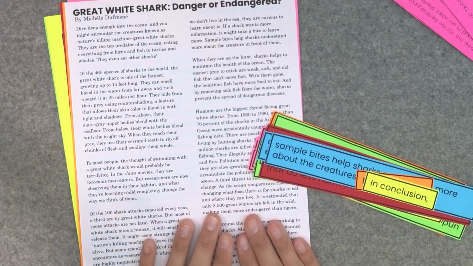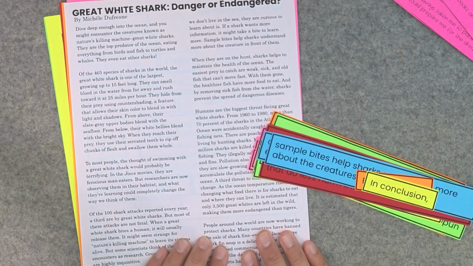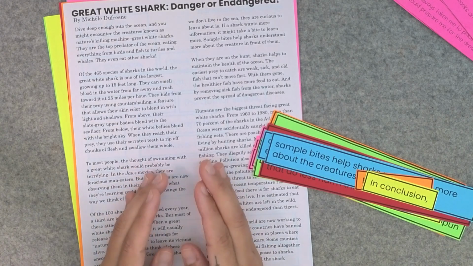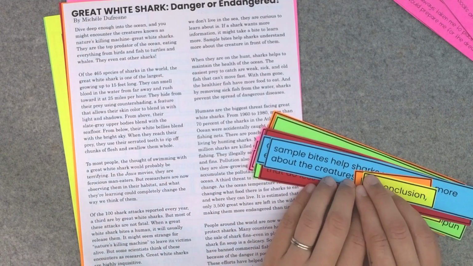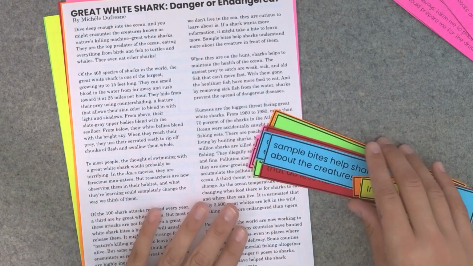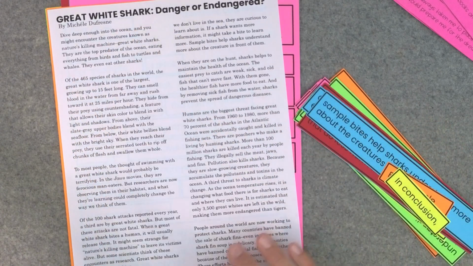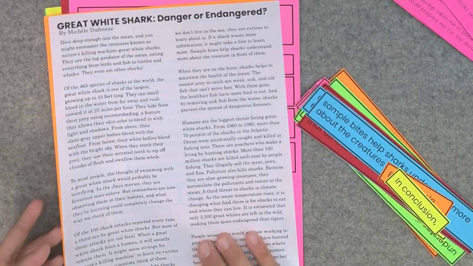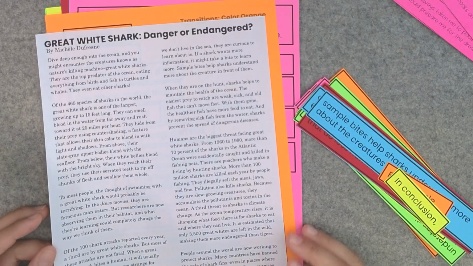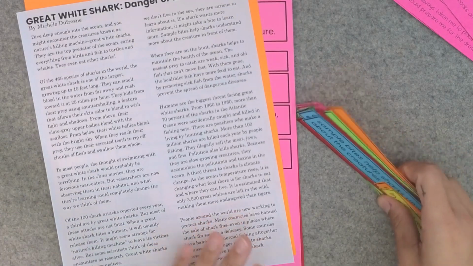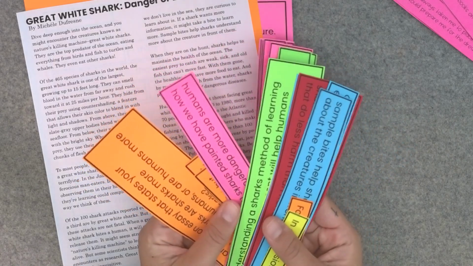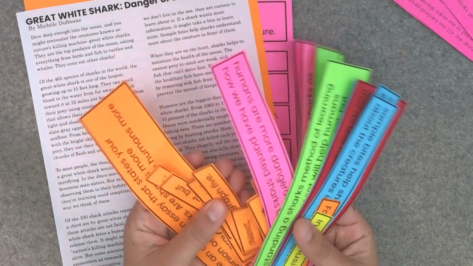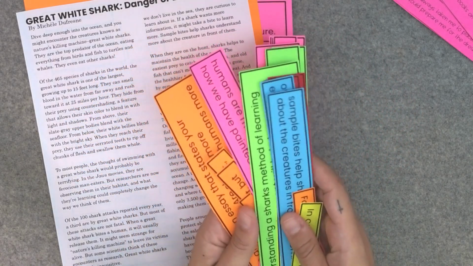For this activity, because this is different than personal narrative, I want to give students a text to be able to reference as they're working to build the text here. In this one, I had a great white shark endangered. And then I give them a little pack with all of the various sentences and phrases and transition words located in here.